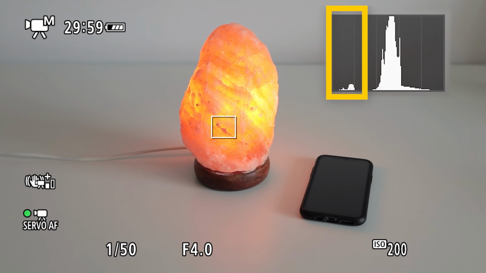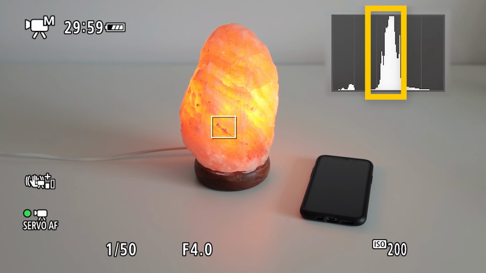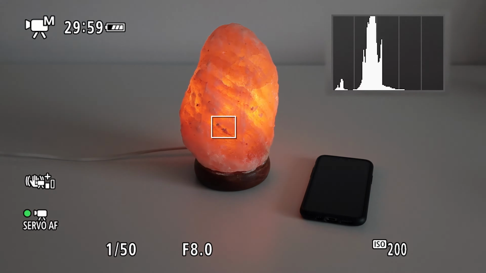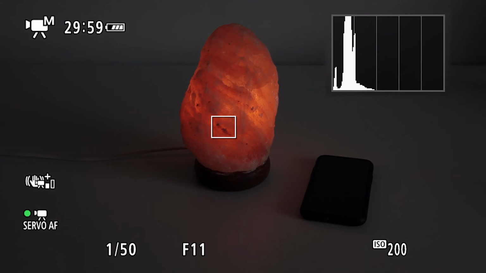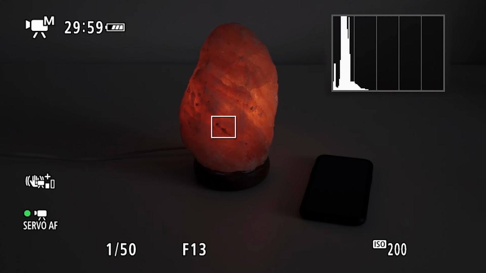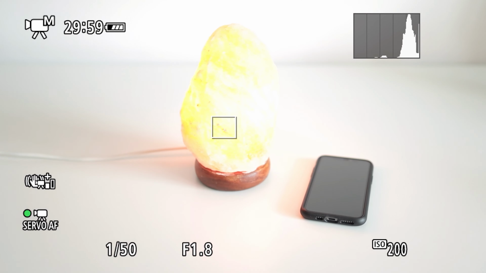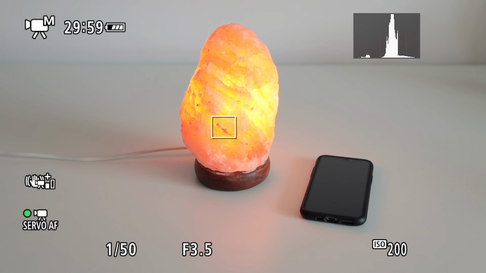On the left side, you will have the shadows, the midtones in the center, and the highlights on the right side. You don't want to expose your shot on the far left like this because you will have pure black pixels in the image. You also don't want to expose to the far right completely because you will have pure white areas which you can't recover. Your exposure should look something like this, where you don't lose any details in the shadows or highlights, so you can tweak them more easily in post-production.